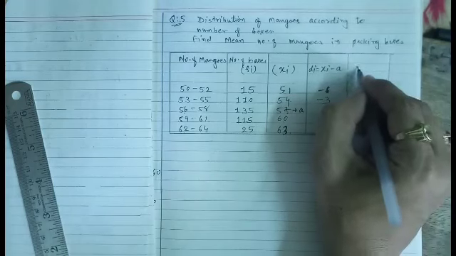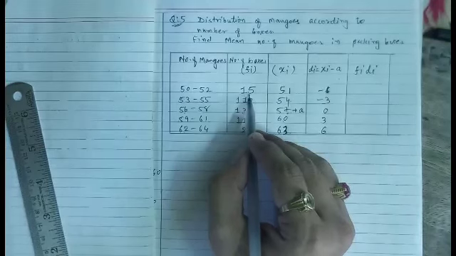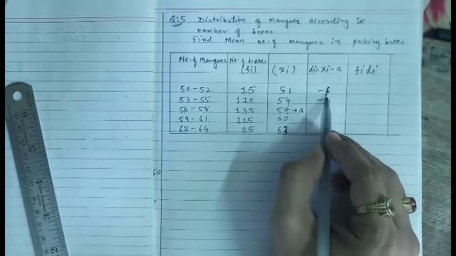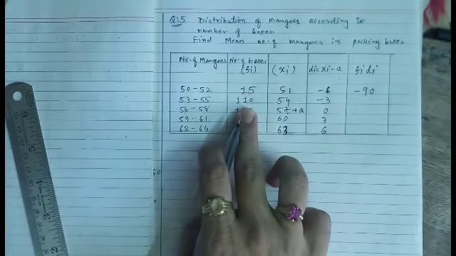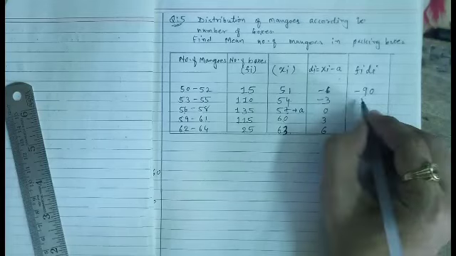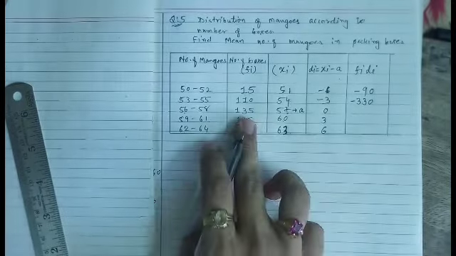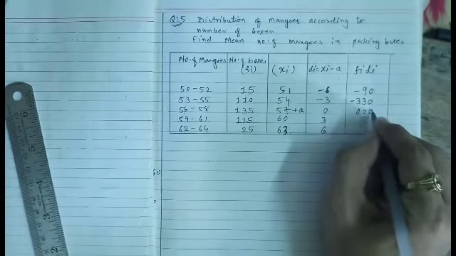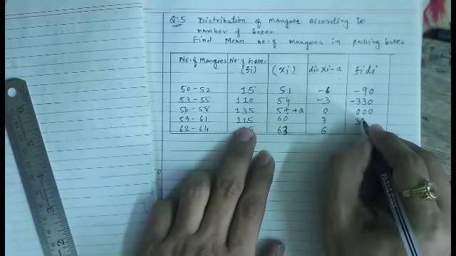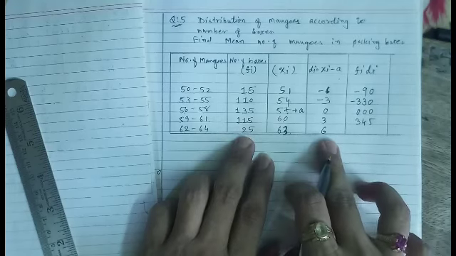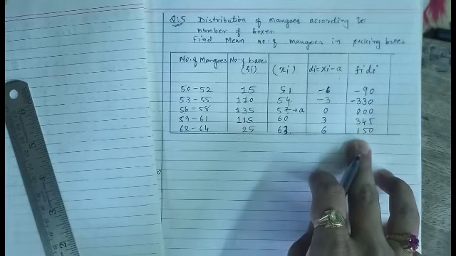Now we have to get fidi, that is the product of fi and di. Let us see. For the first term, fi is 15, di is minus 6. 15 into 6, it will be minus 90. Then 110 multiplied by 3, it will be 330. So that will become minus 330. Then 135 multiplied by 0 will be 0. Then 115 multiplied by 3, it will be 345. And next 25 multiplied by 6, it is 150. So these are the values of fidi for each term.